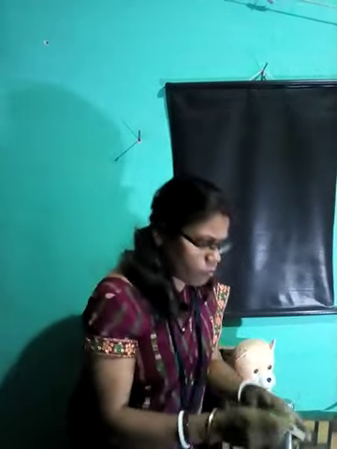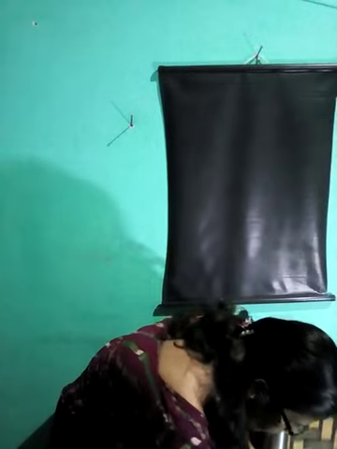Another piece of paper, let us burn it. I am trying to burn the paper. You can see here, it's burning.